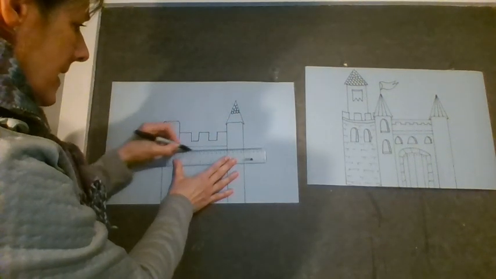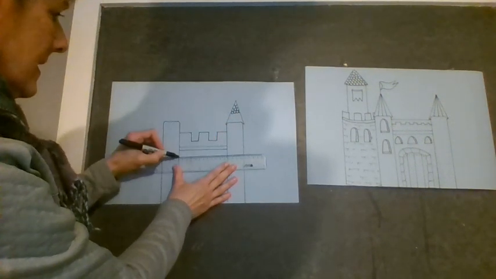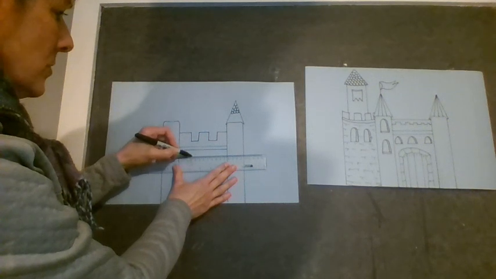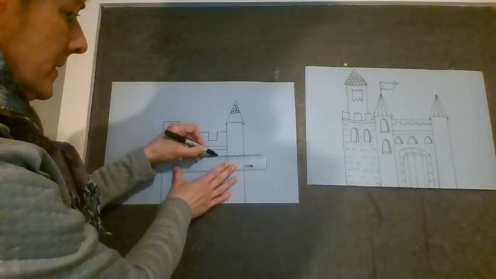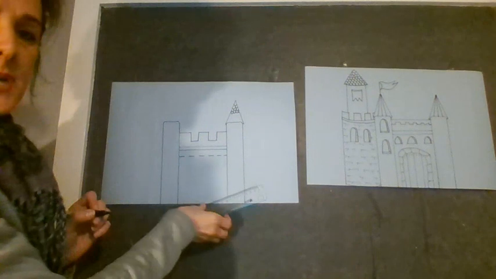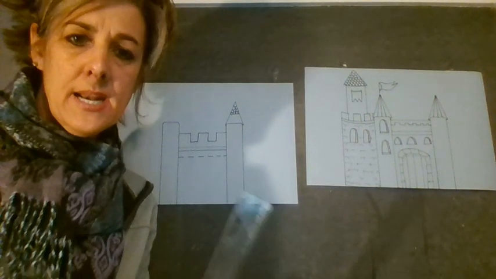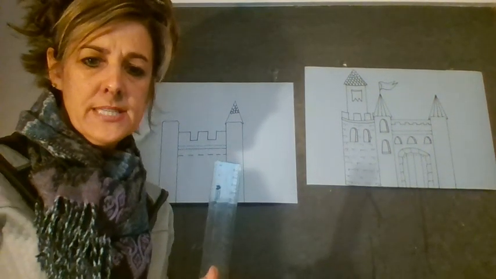And I think I'm going to add some details down here. Maybe now I'm doing the same thing down the bottom. I'm going to stop this right now. I'm going to add a little bit of detail to mine, and I'm going to come back. I want you to do the same.